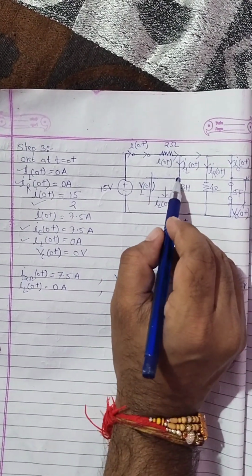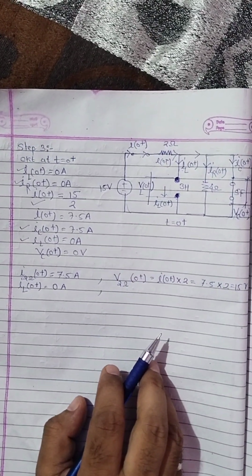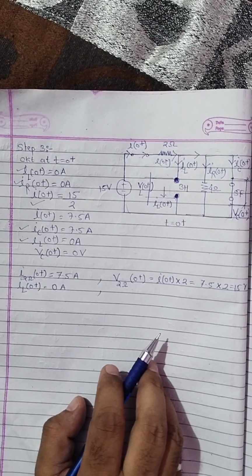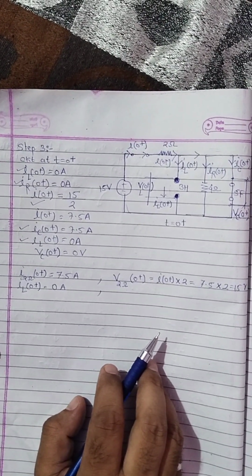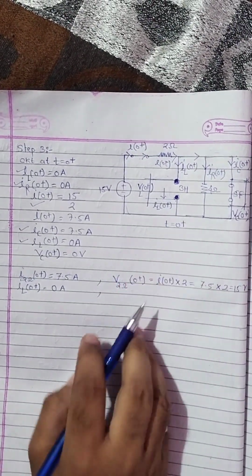To find the voltage between two terminals, we will use the starting and finishing point concept. Let us suppose this is the starting point and this is the finishing point.